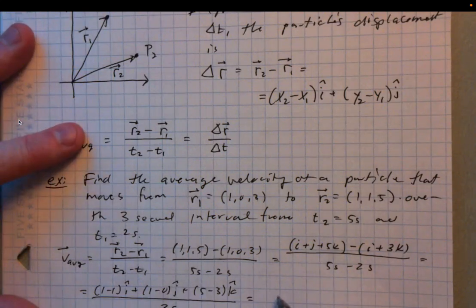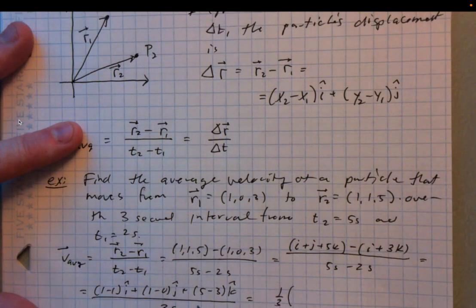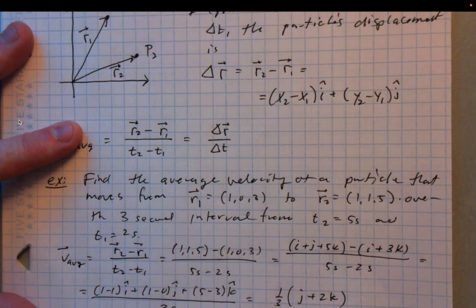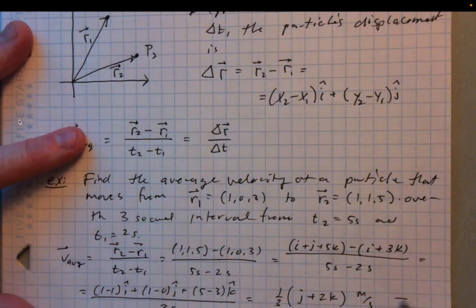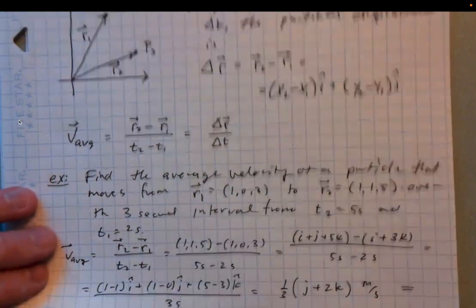So this is really just 1/3 of j plus 2k, and this would be meters per second. The way to deal with the units here is to put the units on the actual components.